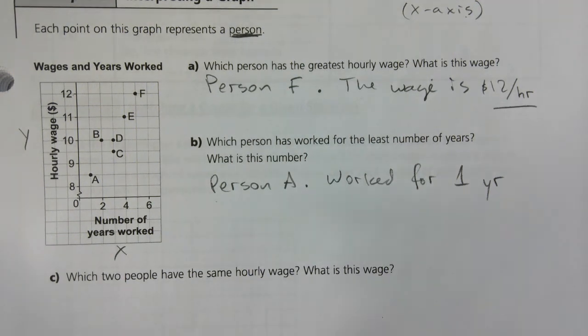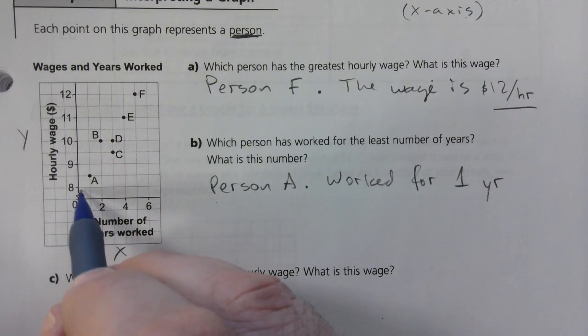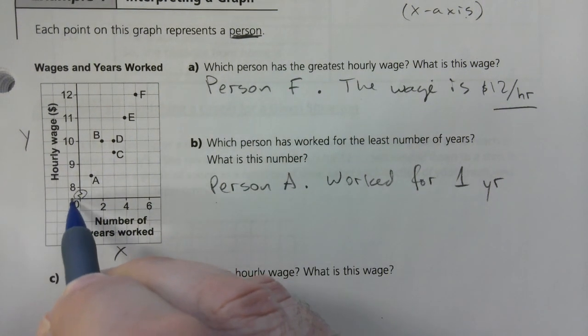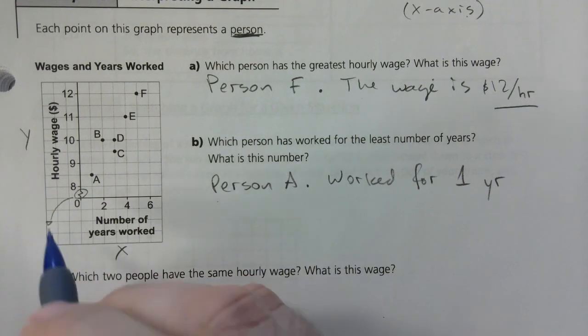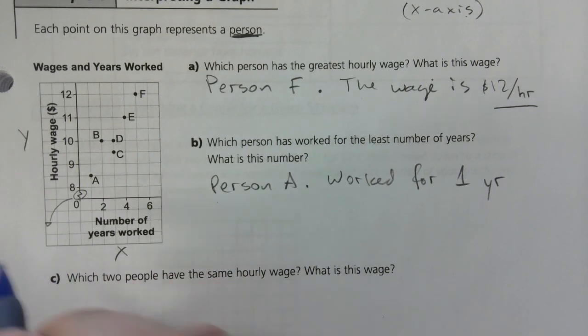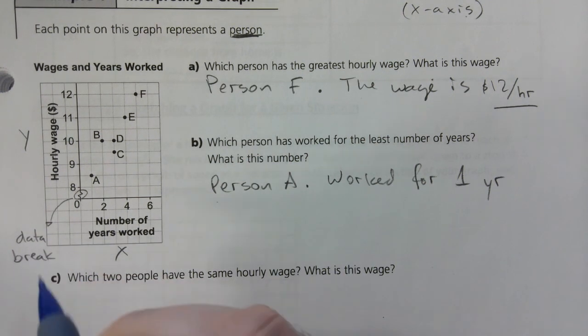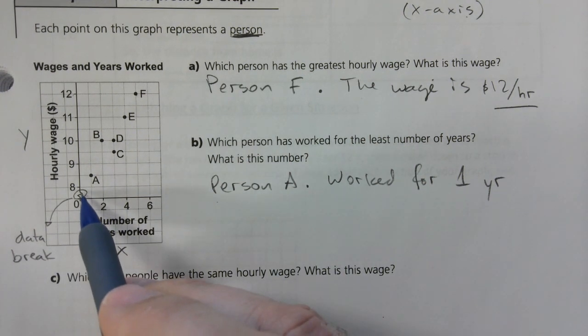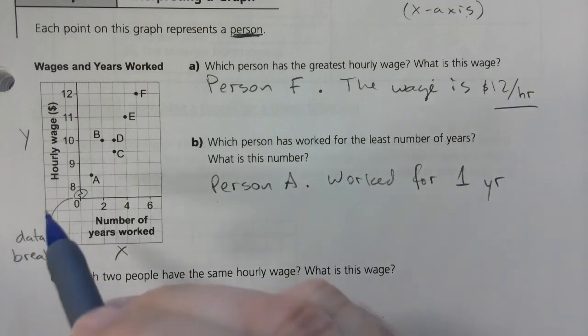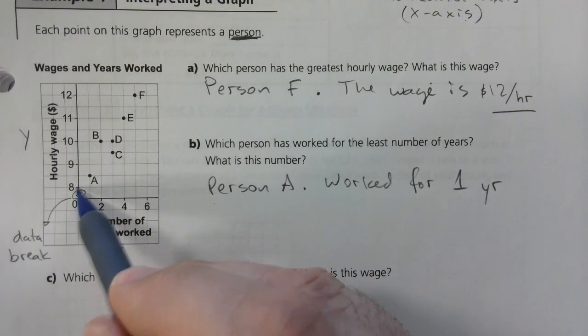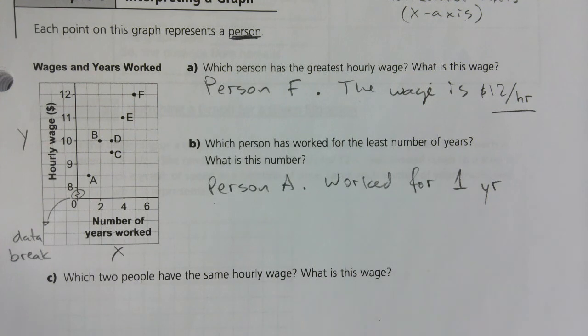And I just want to mention, what is this, the zipper we call them, right? What do we call it? Data break. So it's just saying omit everything between 0 and 8 along the y-axis. Let's just start at 8. You can do that, but I would not recommend that. Sometimes it's called misleading.